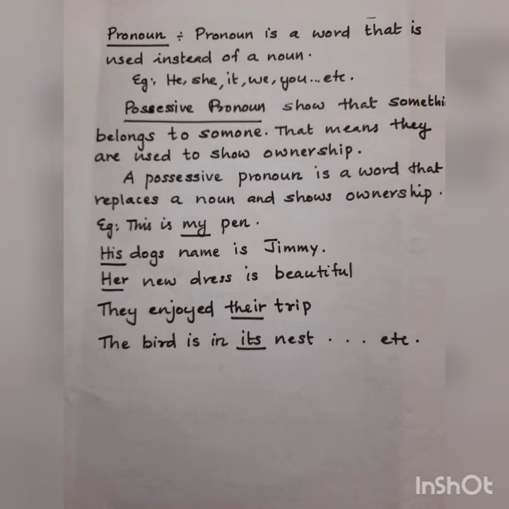The words you wrote in bold letters are mine, his, her, their, our, its, your. These words are called possessive pronouns. A pronoun is a word that is used instead of a noun.